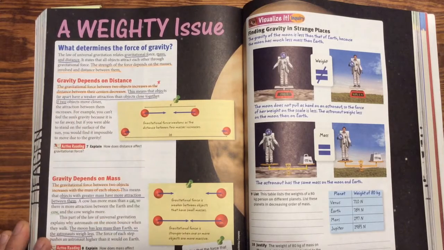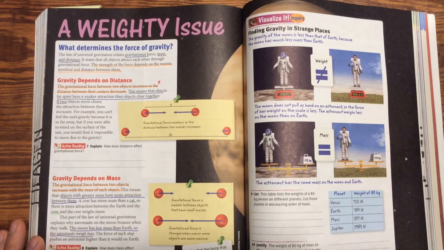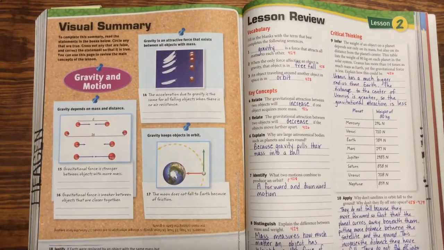Also up here, the gravitational force between two objects increases as the distance between their centers decreases. So therefore, the farther apart, the weaker it would be.